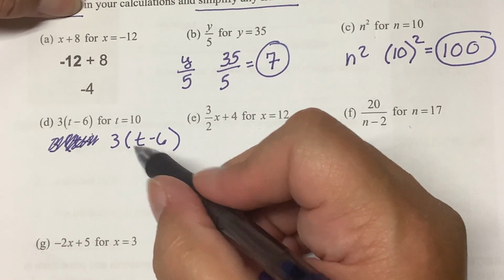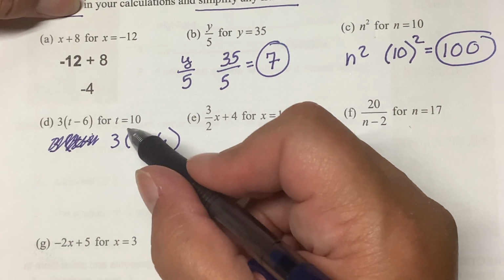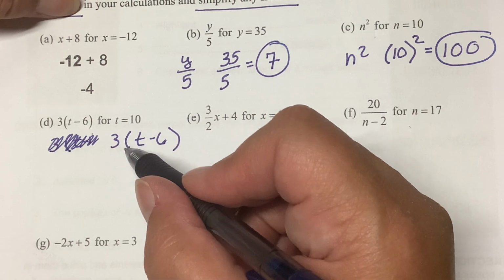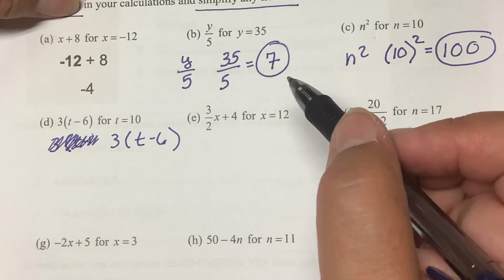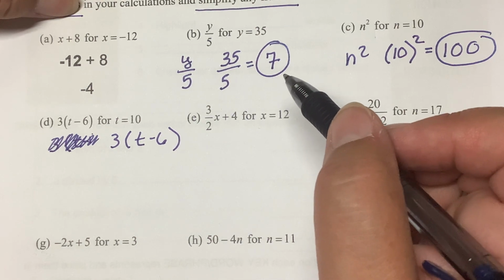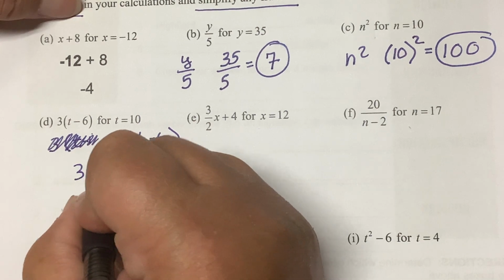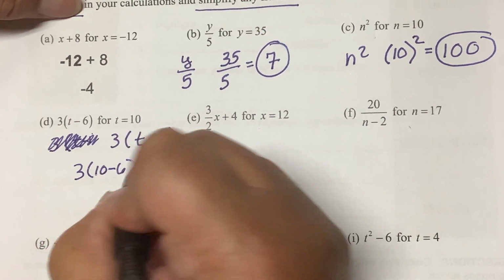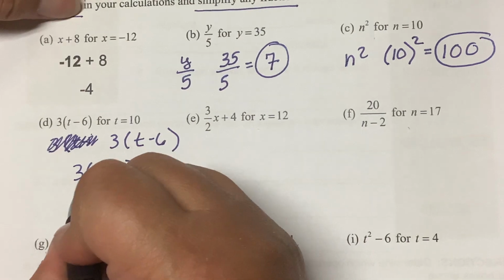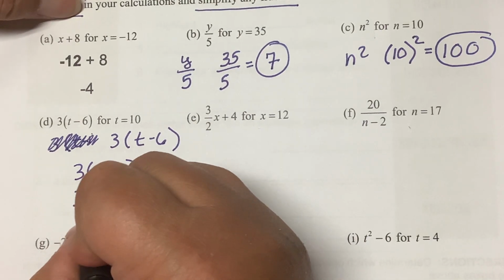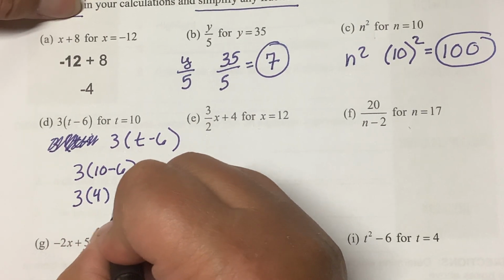Now, this is multiplication, but it already has its parentheses, so I don't need to put another one right now. I will tell you when you need those parentheses, trust me. 3 times 10 minus 6. 10 minus 6 is 4, so 3 times 4, and my final answer is 12.